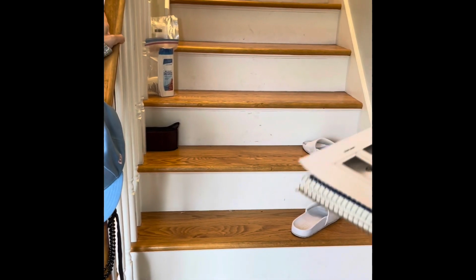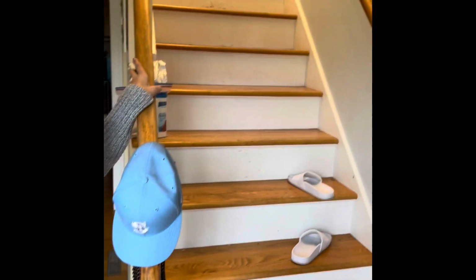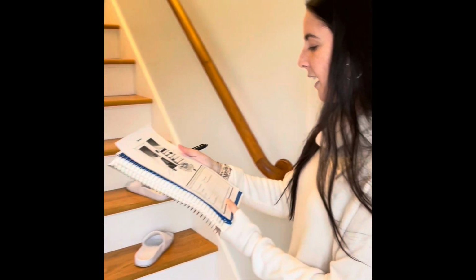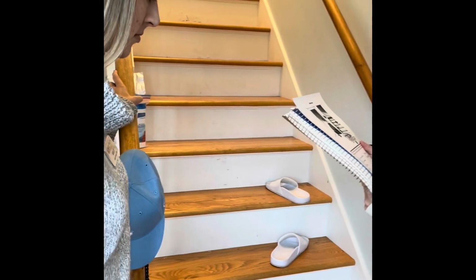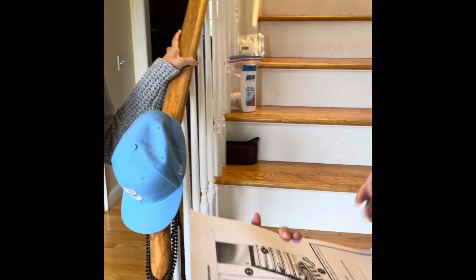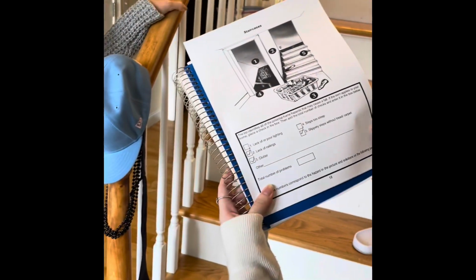All right. And then the steps being too steep. These look like pretty average sized steps to me, so I'm not going to mark that one off. And then slippery steps without tread or carpet. Yeah, they do not have carpet. It's just hardwood. Okay, so we're going to mark off 3 for the stairs.